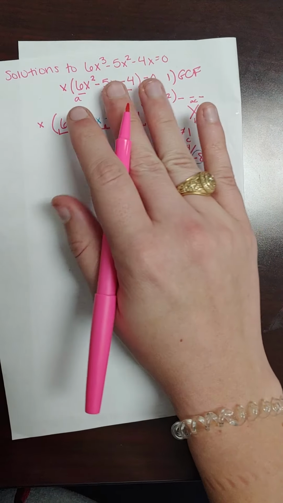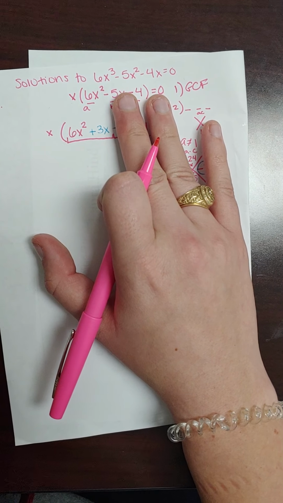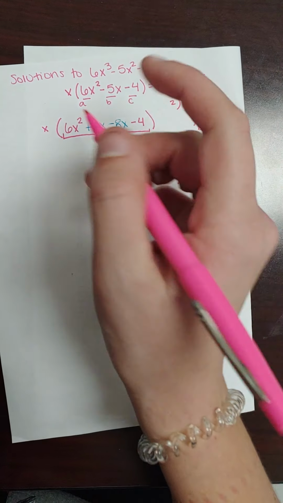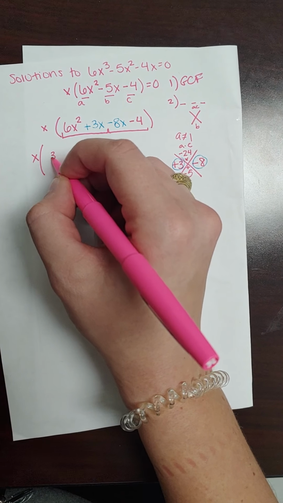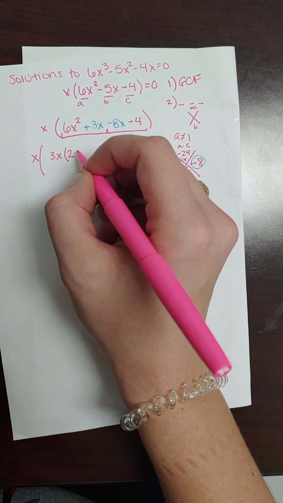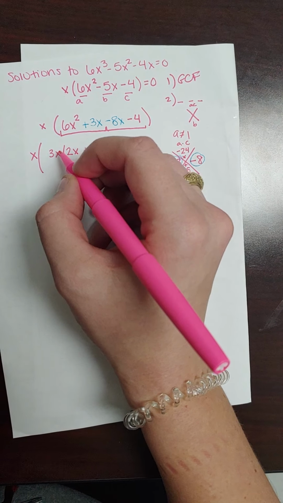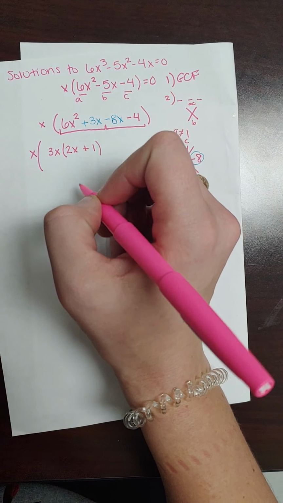So let's just focus on the first 2: 6x squared plus 3x. I can take out a 3 from both of those numbers, and I can also take out an x. So I still have this x on the side, but I'm going to take out a 3x, and that leaves me with 2x, because 3 times 2 is 6, and plus 1. If I took out all of 3x, I'm going to keep a 1 there, because I still want to have it there if I were to redistribute.